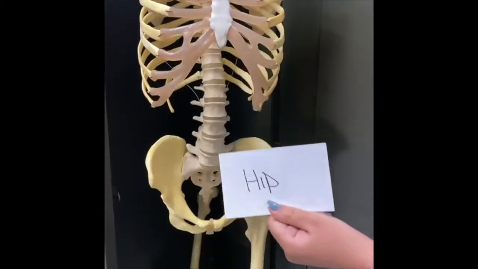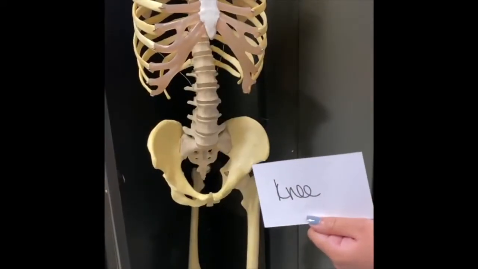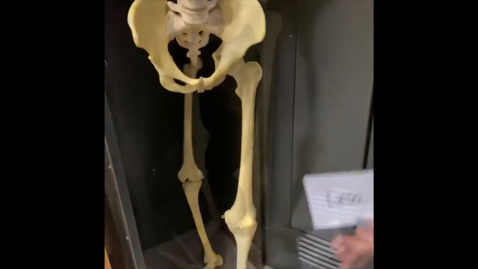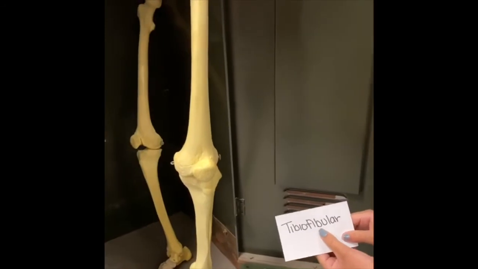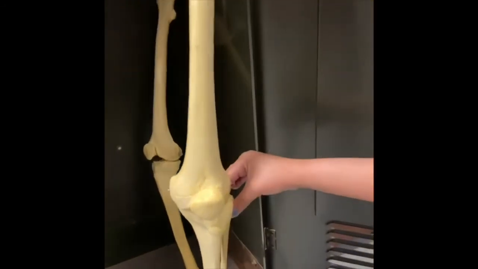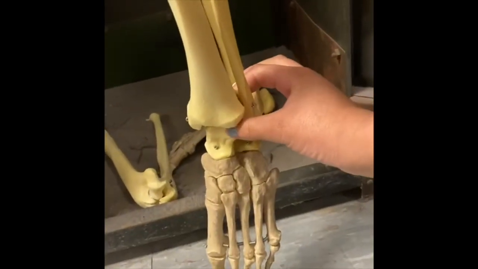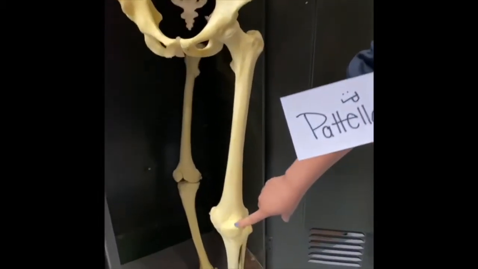The hip joint is between the pelvis and the femur. The knee joint is between the femur and the tibia. The tibiofibular joint is right here. The ankle joint is right here between the tibia and the fibula. The patella is right here.